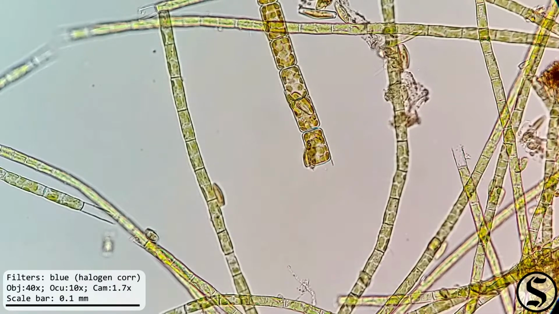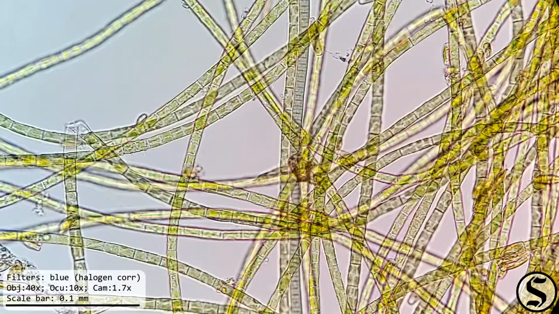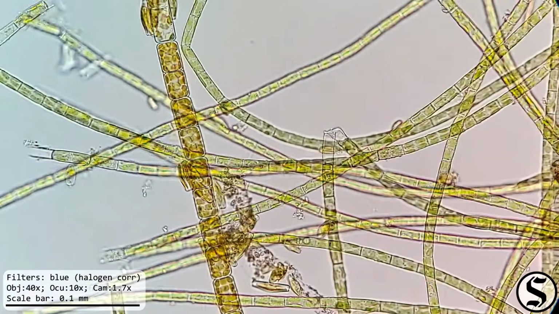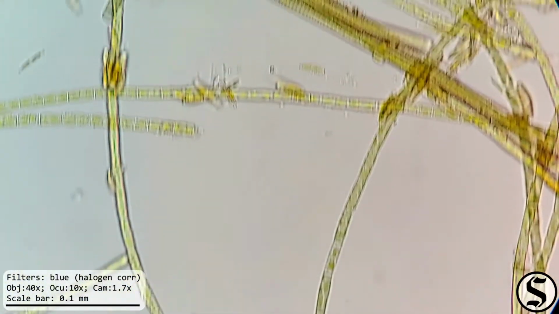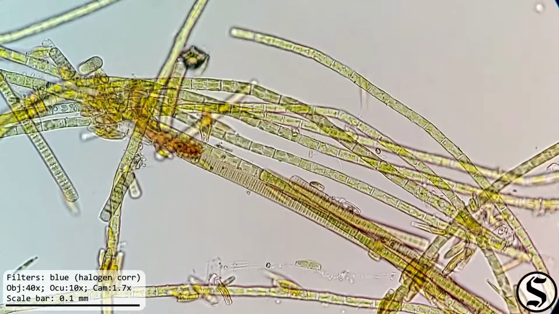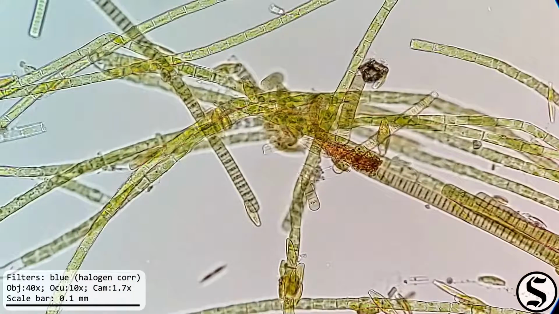Well, I thought that was an interesting exploration into an unknown environment. I haven't looked at any filamentous algae before, and I've been hoping to see diatoms this whole time, but I haven't seen any until now, so exciting discovery.